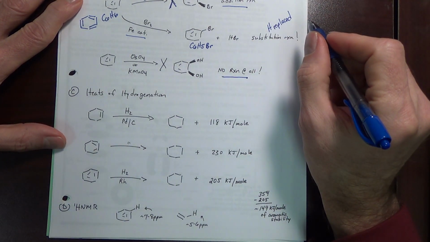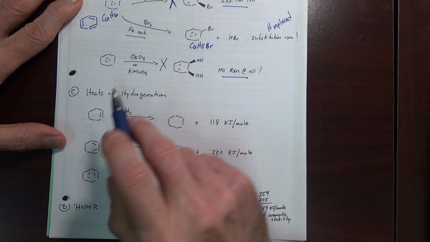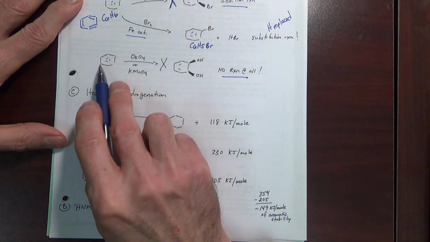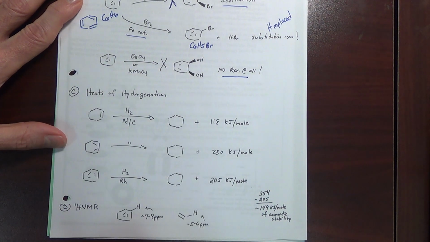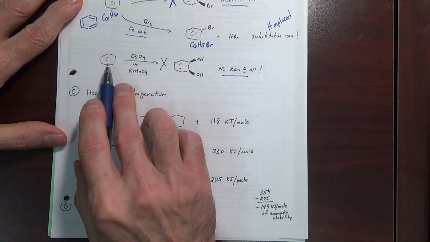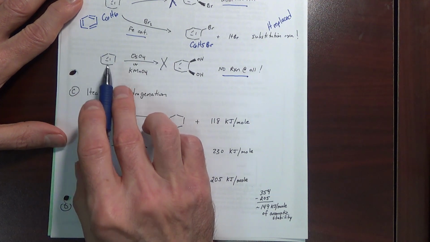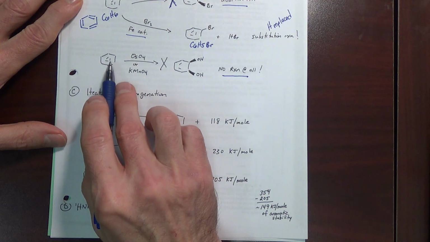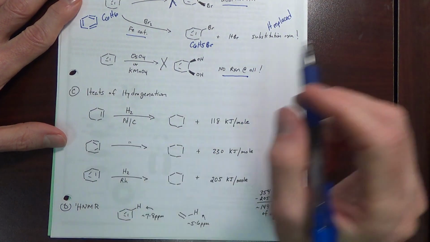Very sluggish. So certainly it's not just three alkenes, and we should never refer to these as alkenes in this ring. Pi bonds is better. You can refer to them as carbon-carbon pi bonds, but not alkenes. So it's a bit of unusual reactivity for carbon-carbon pi bonds.